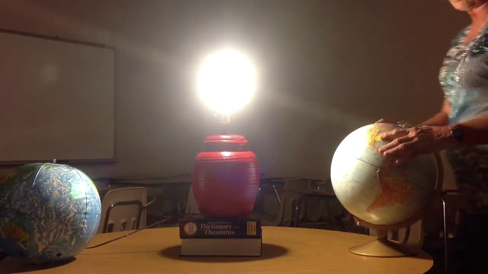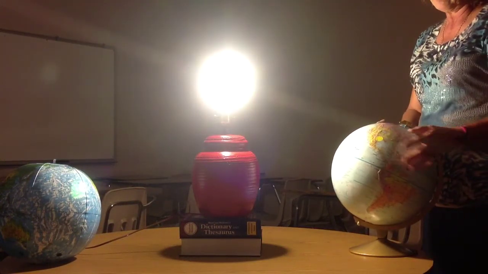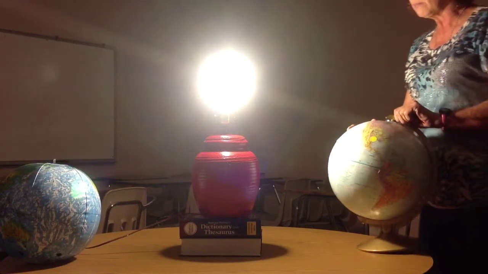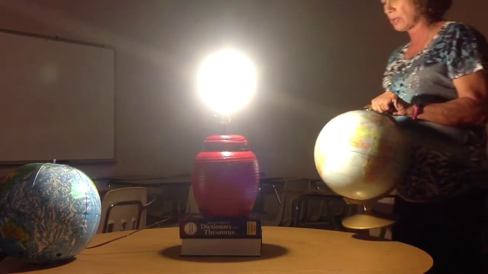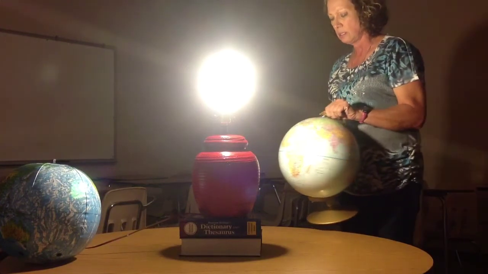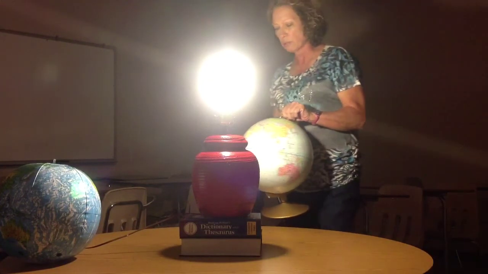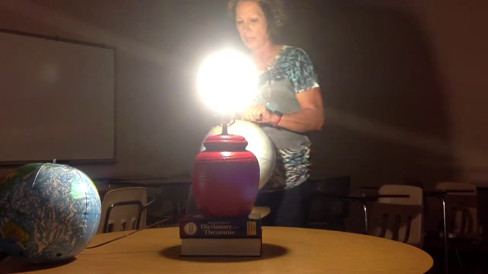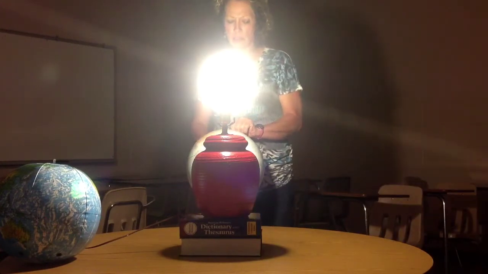Here's Texas with our yellow spot. As I move this globe around, Texas is rotating down to the other side. I'm halfway through the year now, and I bring it back up.